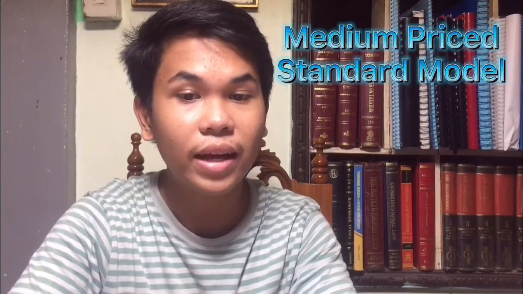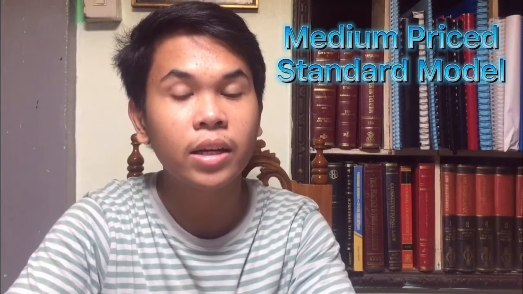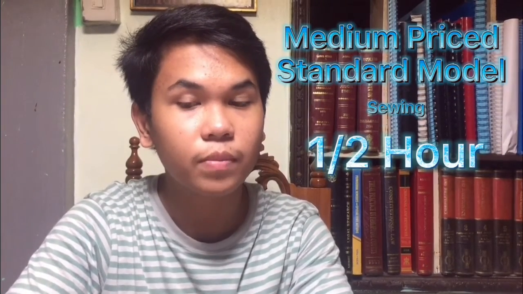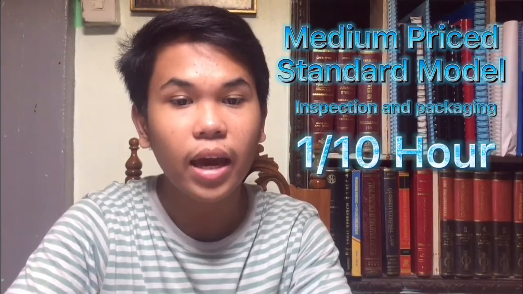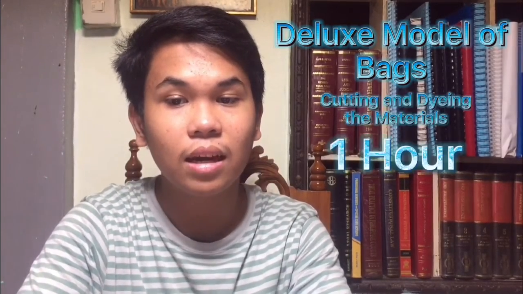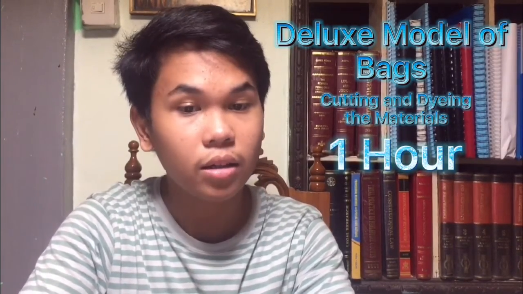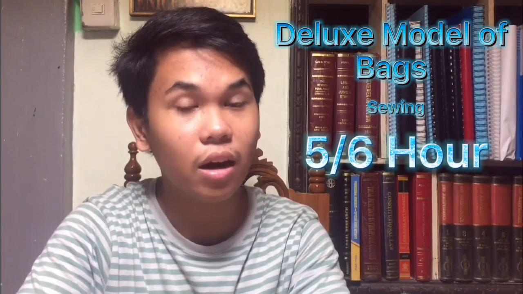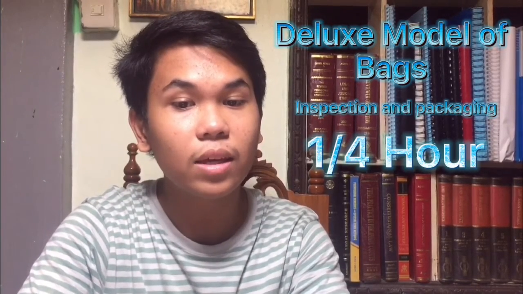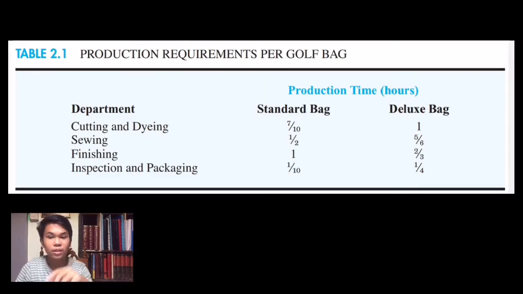According to the Director of Manufacturing, if the company produces a medium price standard model, each bag will require 7/10 hour in the cutting and dyeing department, 1/2 hour in the sewing department, 1 hour in the finishing department, and 1/10 hour in the inspection and packaging department. On the other hand, the more expensive deluxe model of bags in cutting and dyeing will take 1 hour, sewing will take 5/6 of an hour, finishing will take 2/3 of an hour, and inspection and packaging will take 1/4 of an hour. This table summarizes the production information.